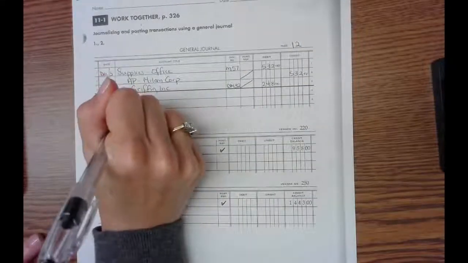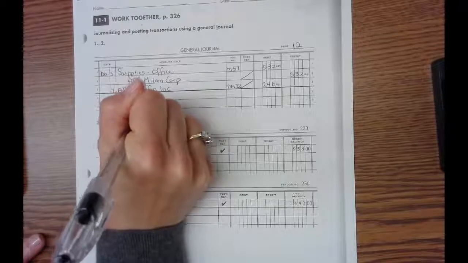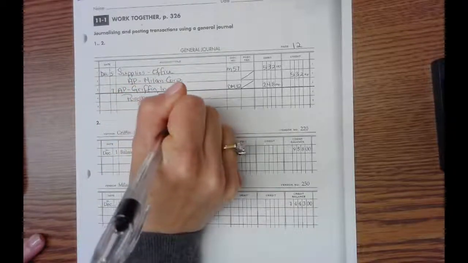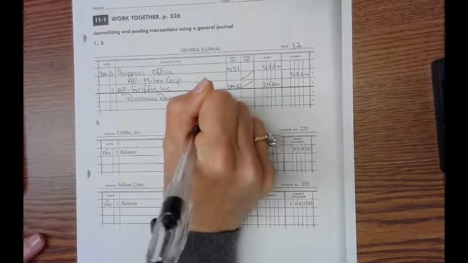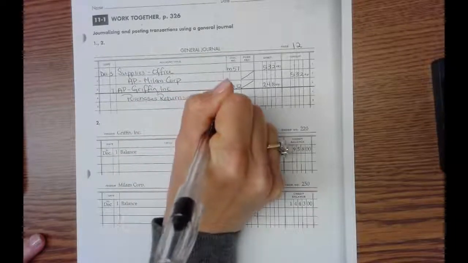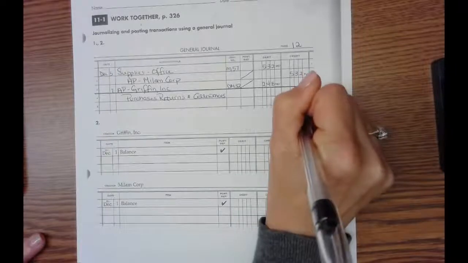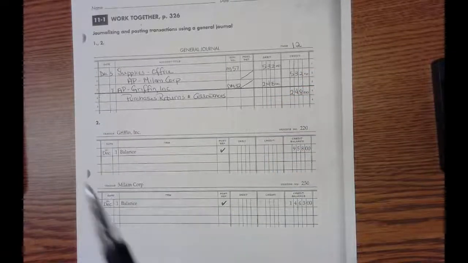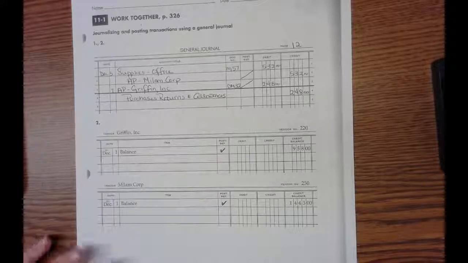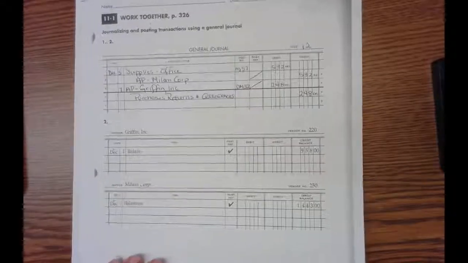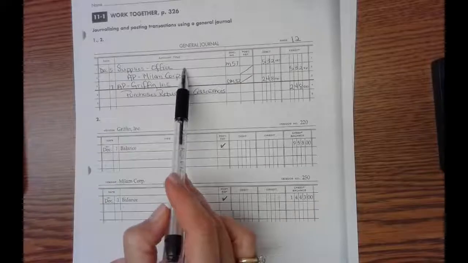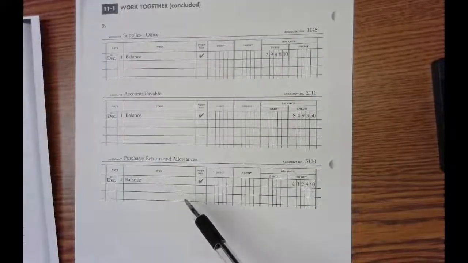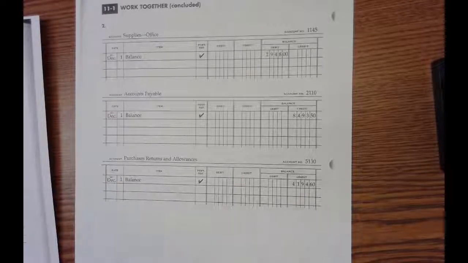And we are going to credit an account called Purchases, Returns, and Allowances for $248. We're now being asked to post each of these items. So I'm going to skip supplies to the office and purchase returns and allowances. They're here on this next page. You know how to do that.